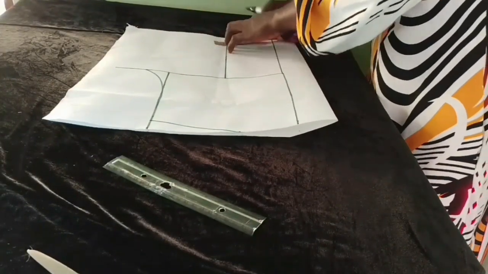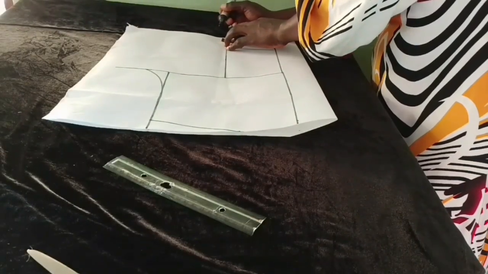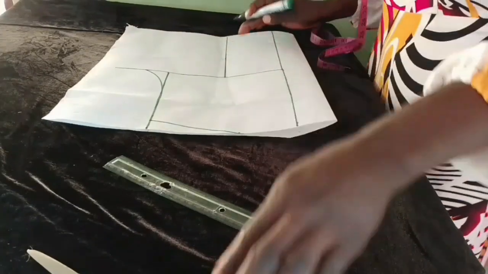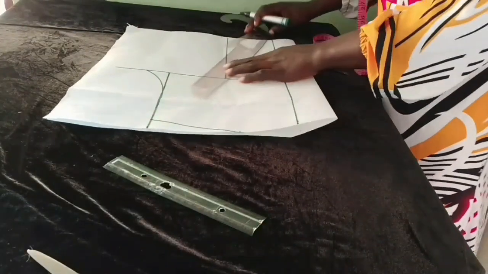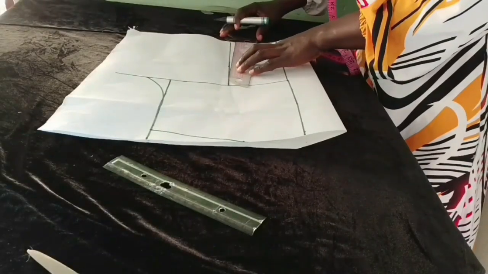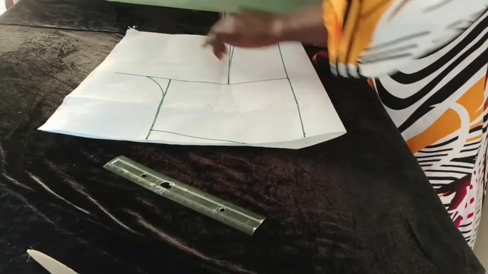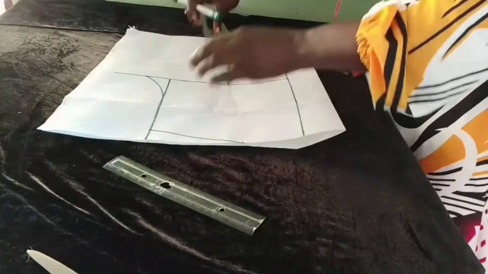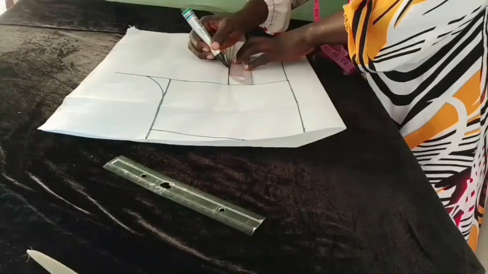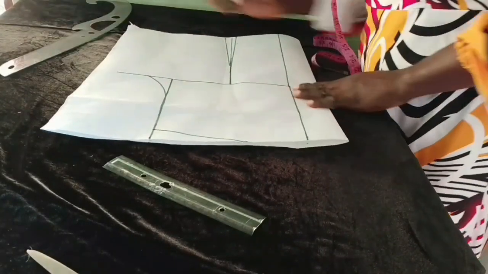So now from my 4 inches, I'll mark half inches here. Then I'll go to the other side and I'll mark half inches. Then I'll take my ruler and I'll connect it from that line to that half inches. I'll do the same thing here. I'll now go the other side and I'll do the same thing. So now we're through with our dart measurement.